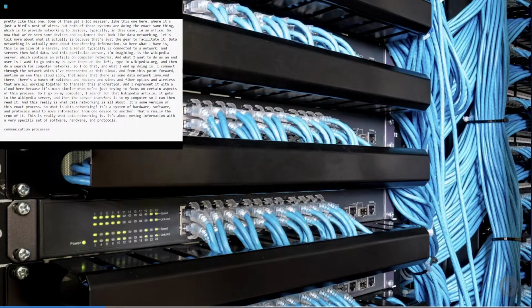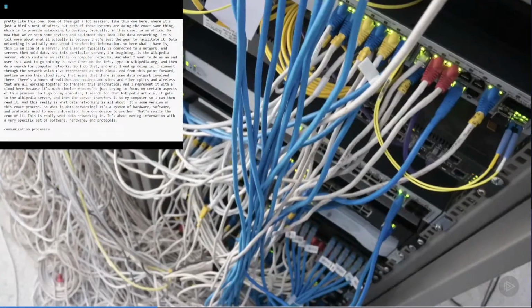Inside of a data center or a business or a networking closet, you may see some switches like this with lots of bundles of cables plugging into these devices in order to provide network connectivity. Not all of them are nice and neat and pretty like this one. Some of them get a lot messier like this one here, where it's just a bird's nest of wires, but both of these systems are doing the exact same thing, which is to provide networking to devices, typically in this case, in an office.